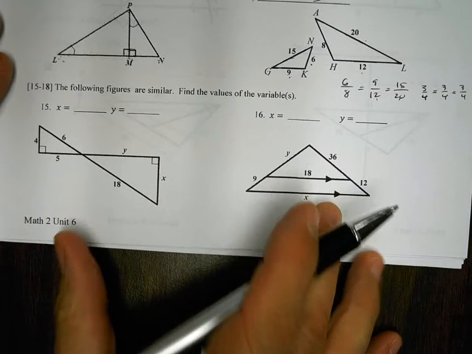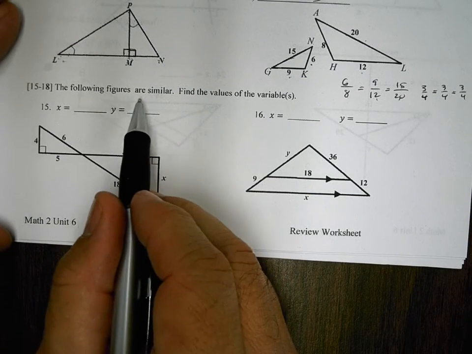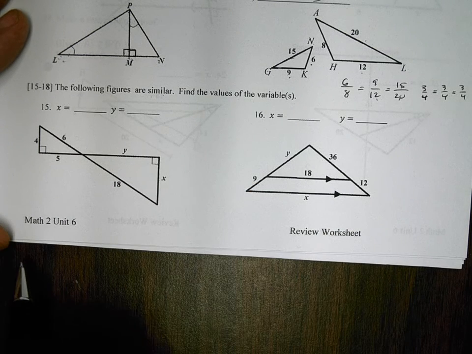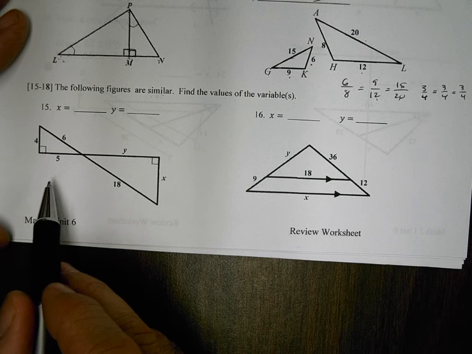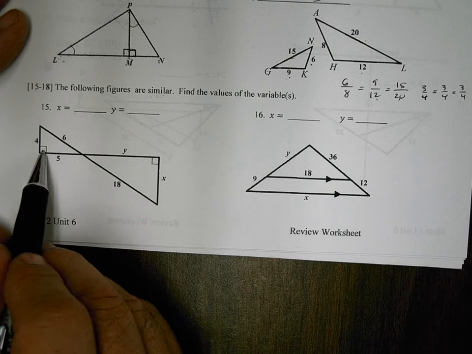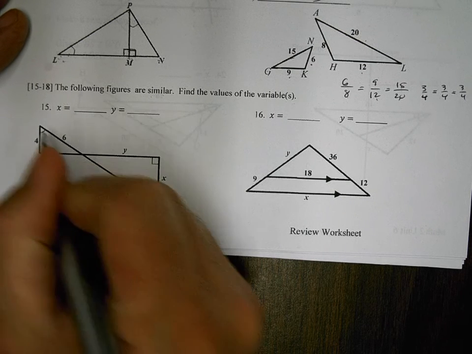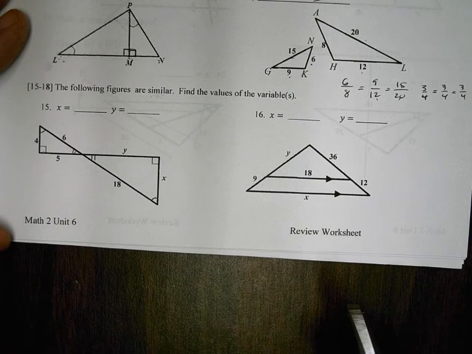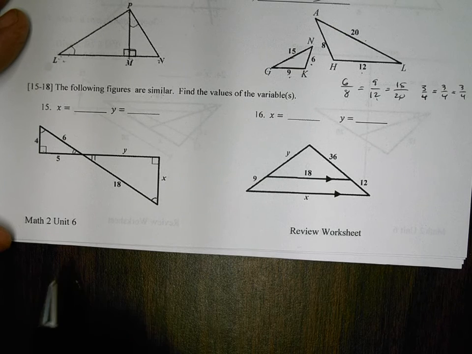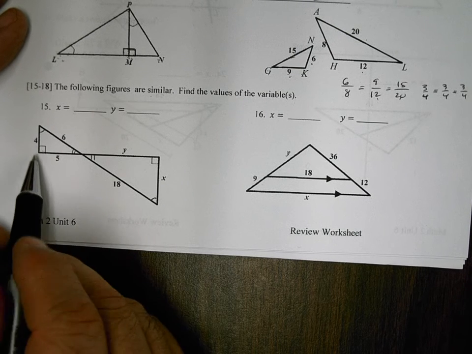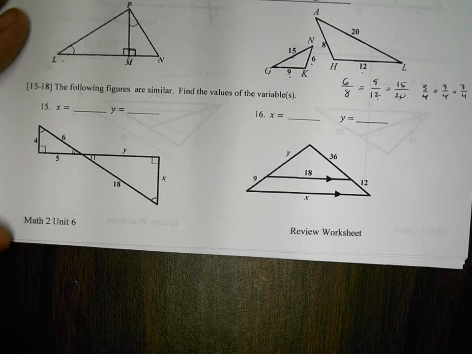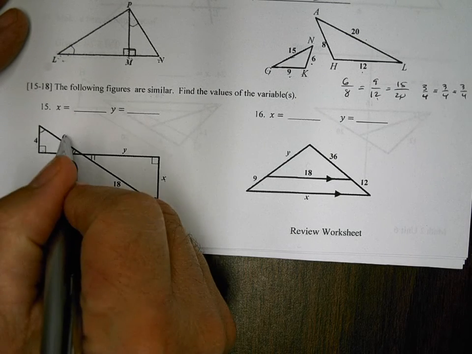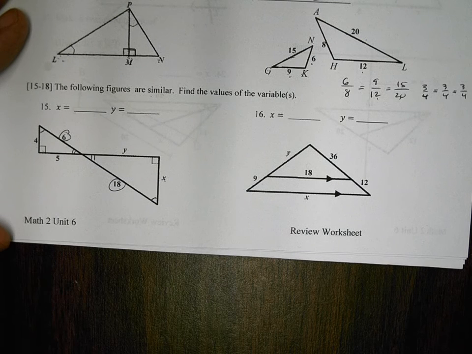Moving on to number 15 through 18. The following figures are similar, so we know they're similar. Find the values of the variables. Alright, so we know these are similar, so we would have to say that because of the two 90-degree angles, these two angles are going to be congruent because we know these two angles are congruent. So that helps us know what parts are corresponding. So in this case, we know that 4 and x correspond, that 5 and y correspond, and 6 and 18 correspond. These are important ones right now because it'll help us create our scale factor.